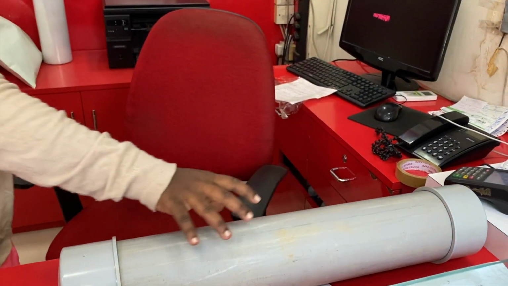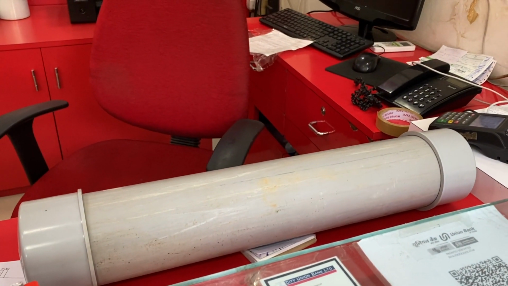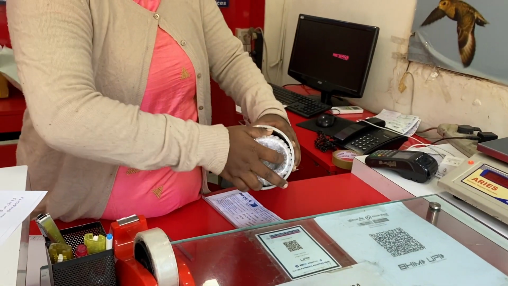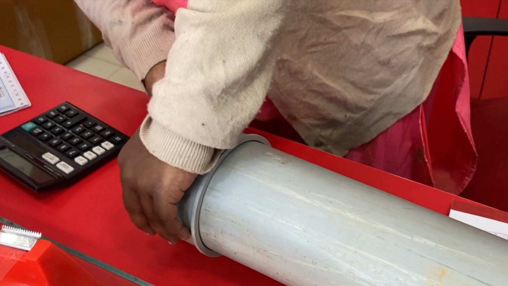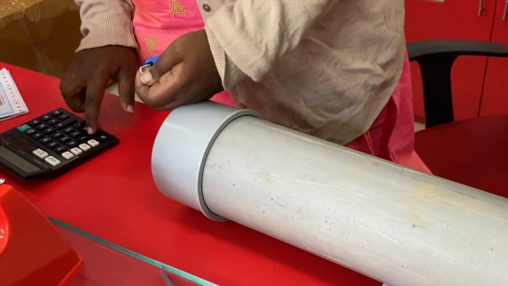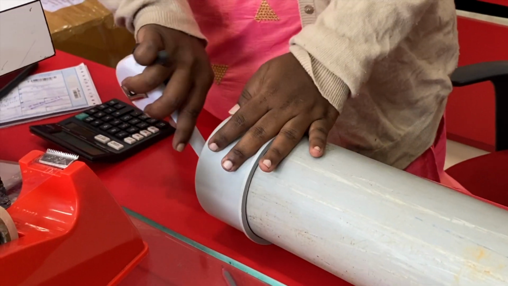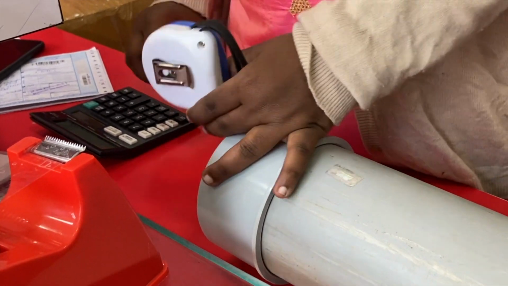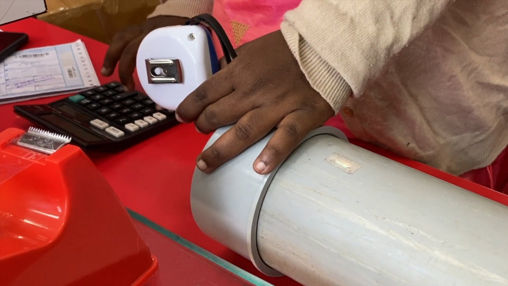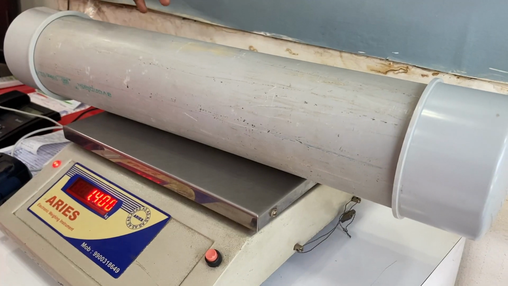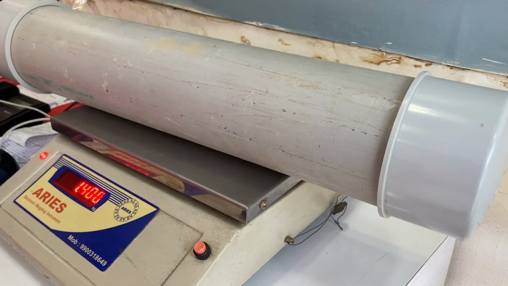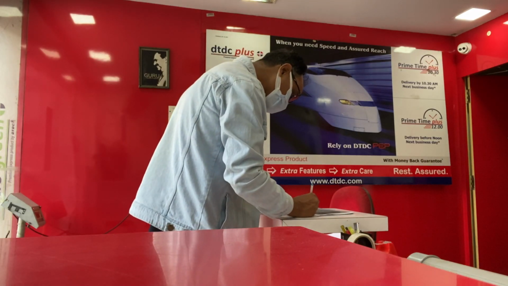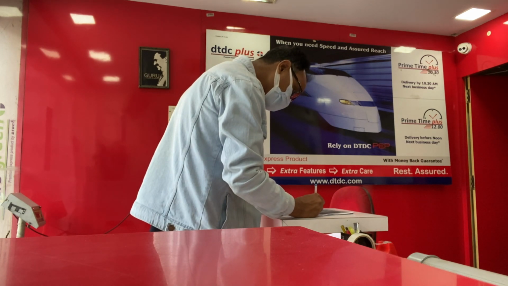The very first process is that they measure the overall painting, like what the size is. They check the painting and take all the safety measures. They measure the pipe width, height and length and everything, and based on that, they make an invoice. They also check the overall weight of the painting.